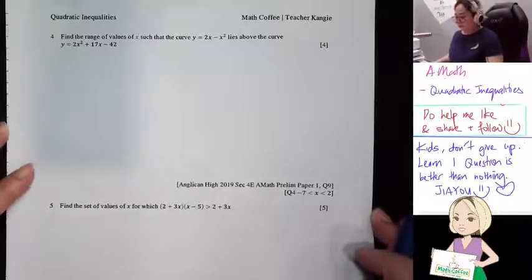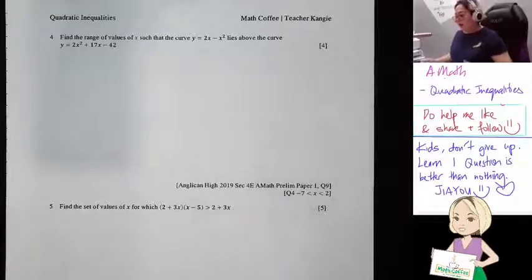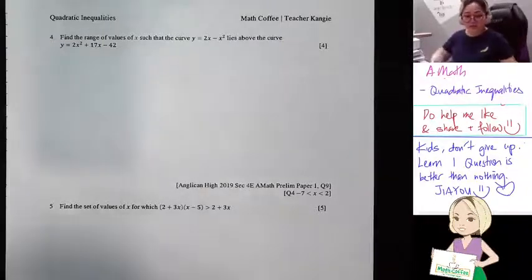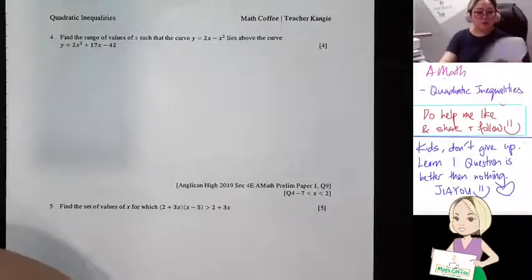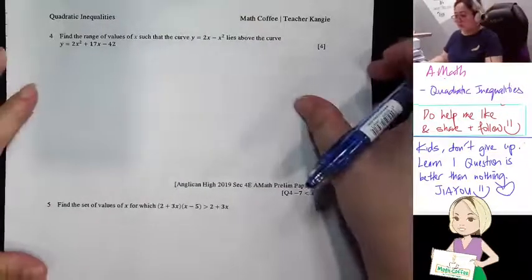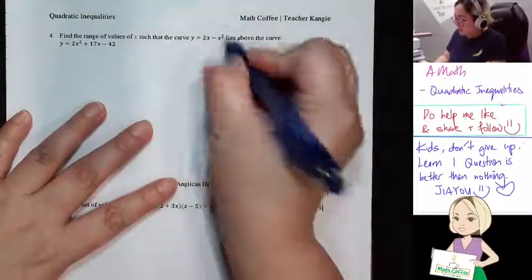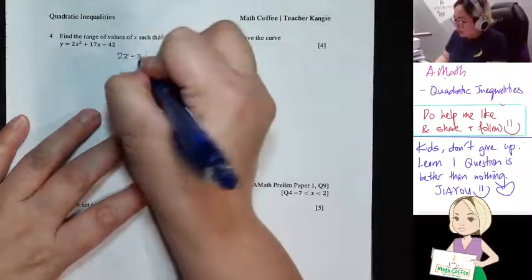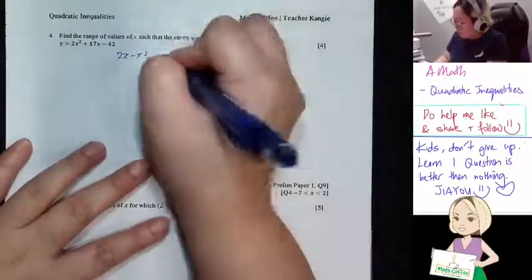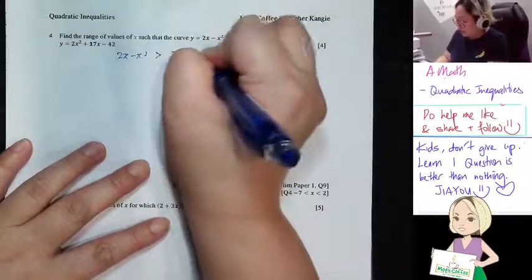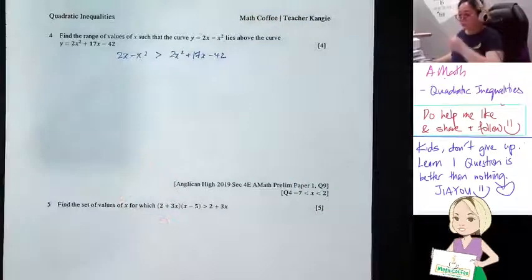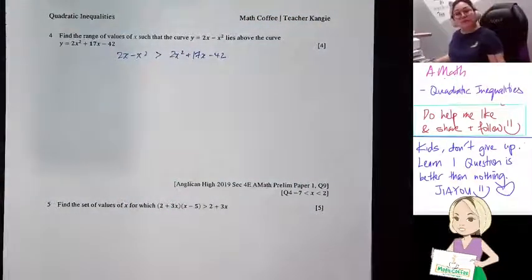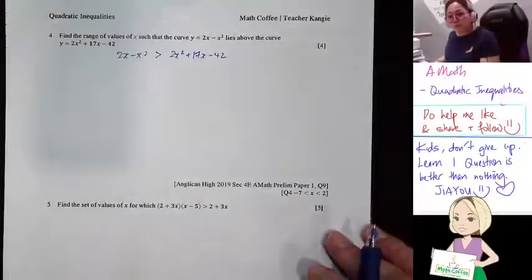Okay, this one. Find the range of values of x such that the curve lies above the curve. So a lot of times the students, lies above the curve. A curve above a curve, right? How to do? So this kind actually it's not that complex. They just try to say, this one means 2x minus x squared is above, means it's more than 2x squared plus 17x minus 42. It just means this. So in other words, they're just asking you to solve this inequality.